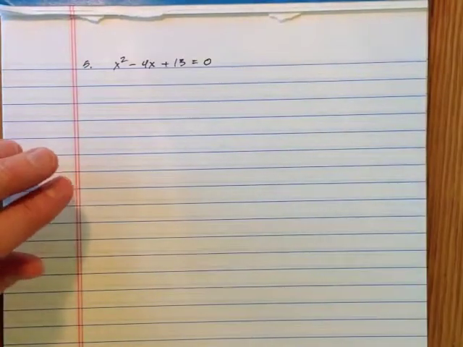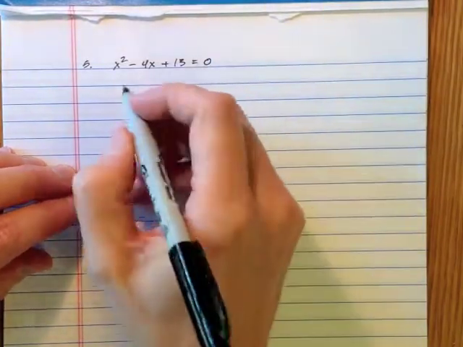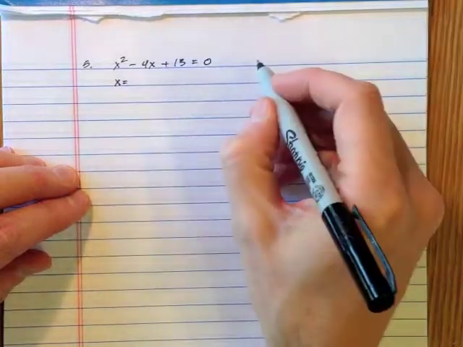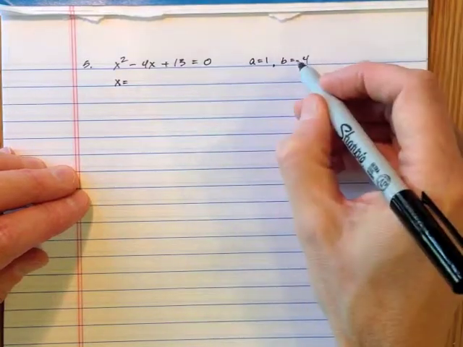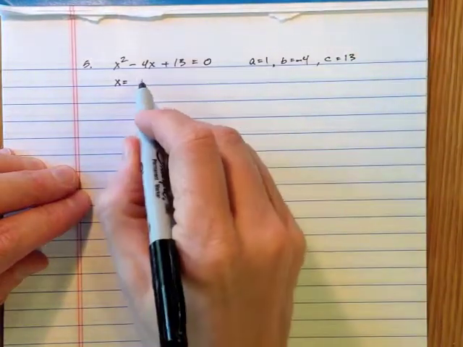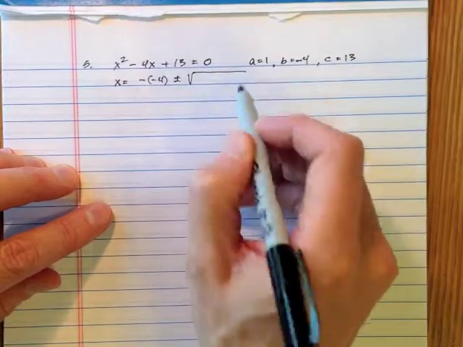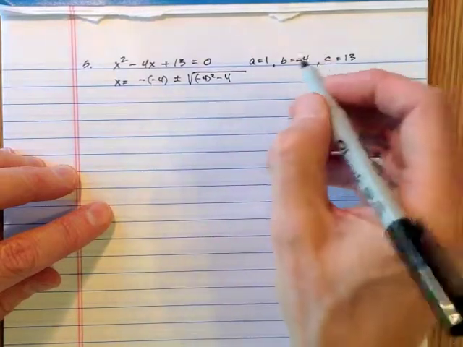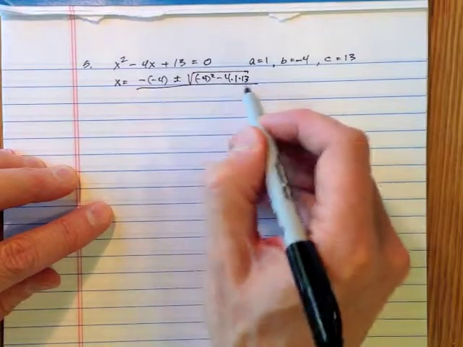See, now that I have complex numbers, I can solve any quadratic equation. I tried to factor this and I failed. So I'm going to try the quadratic formula. It says x equals, let's see, a is 1, the x squared coefficient. b is negative 4, that's the x coefficient. c is the constant term, that's 13. So x is negative b plus or minus square root of b squared minus 4ac, all over 2a.